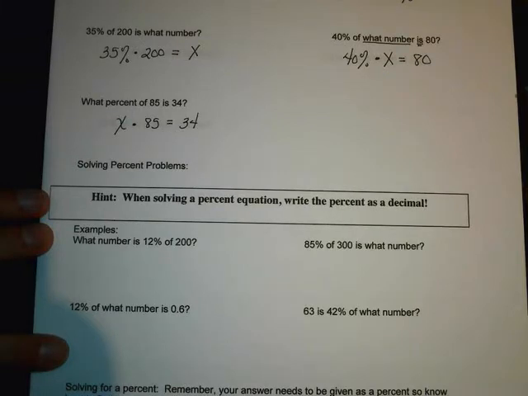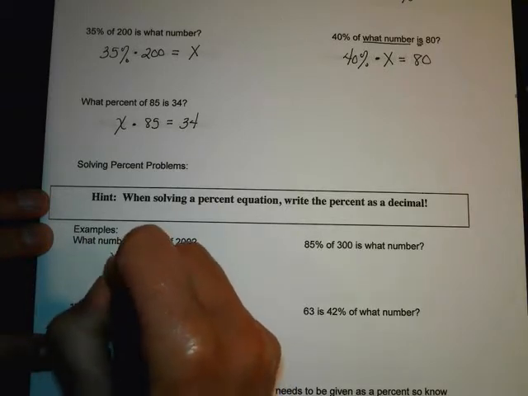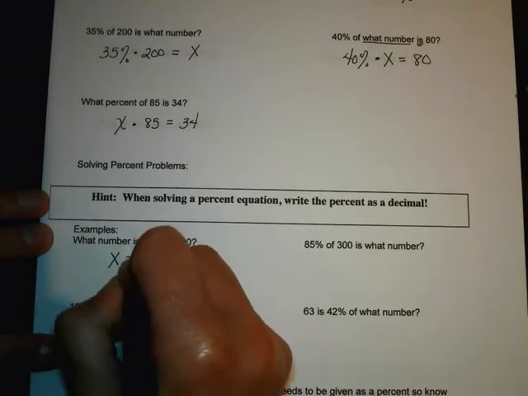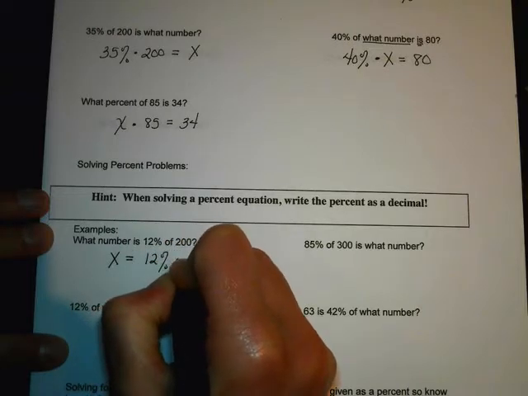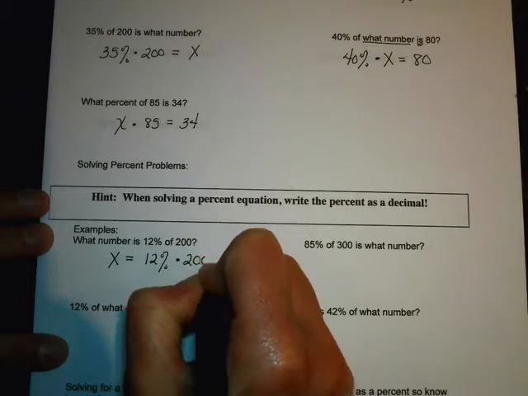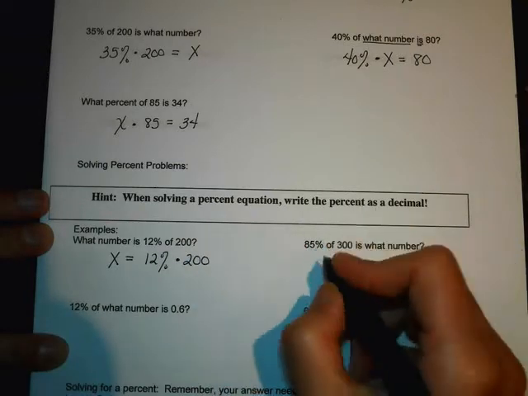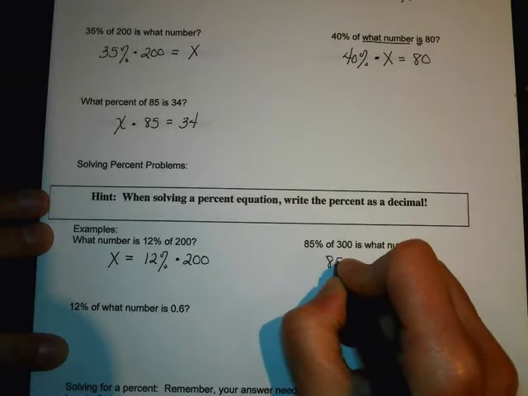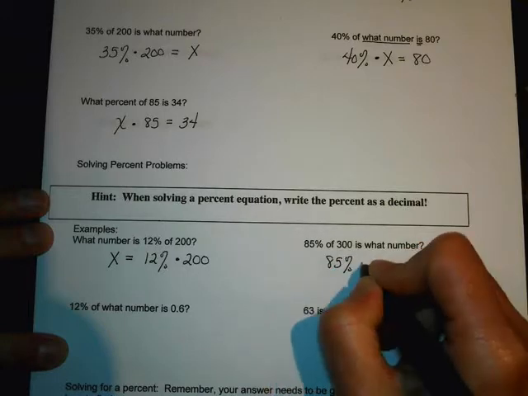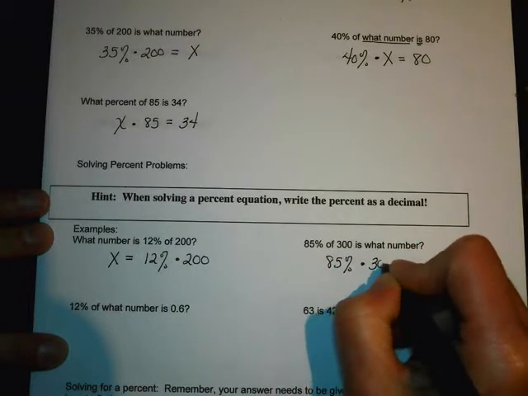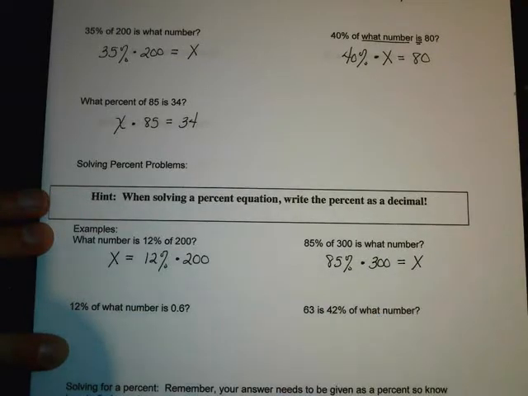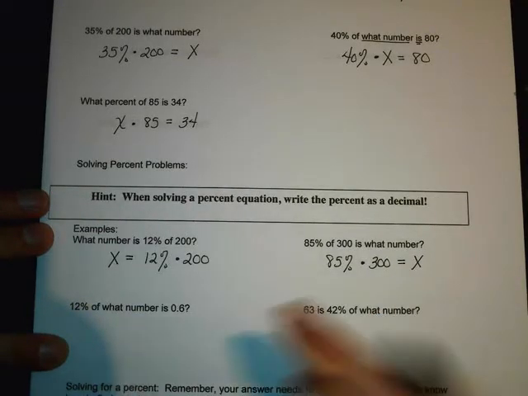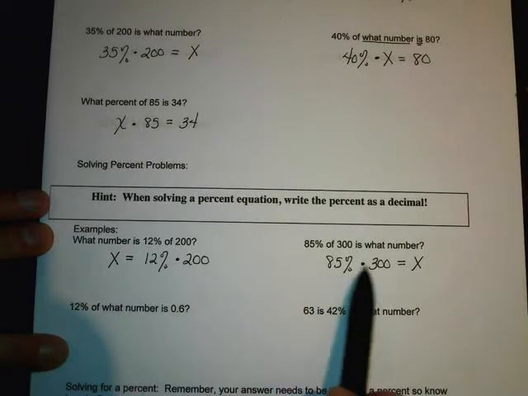All right, let's see how you did. What number is 12% of 200? Okay. 85% of 300 is what number? Let's go ahead and solve these two. Ready? Now we should be able to take 12% pretty easily.